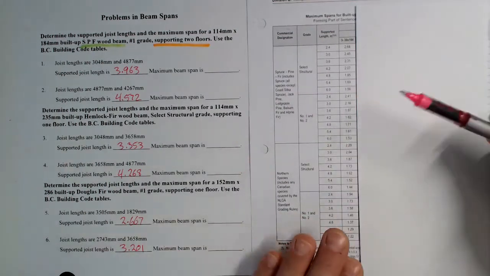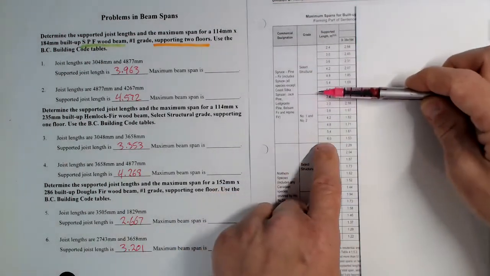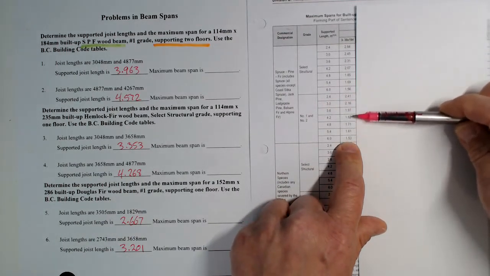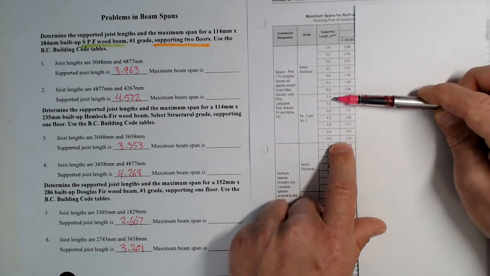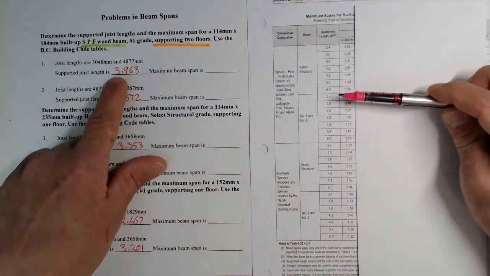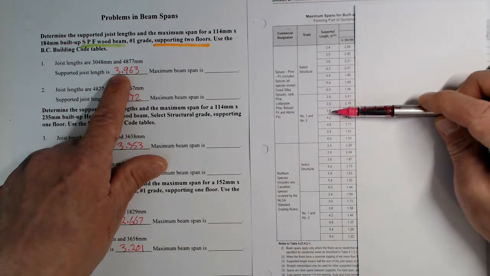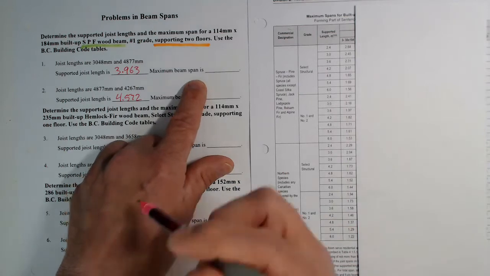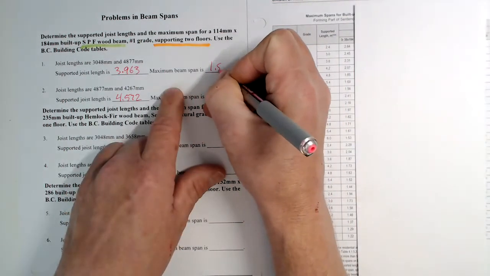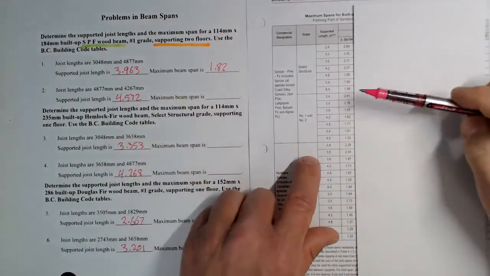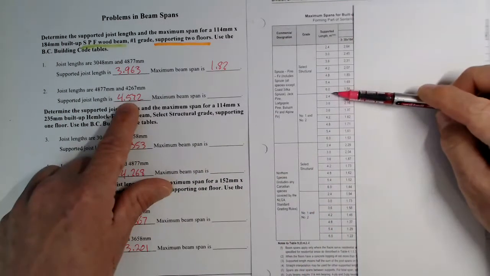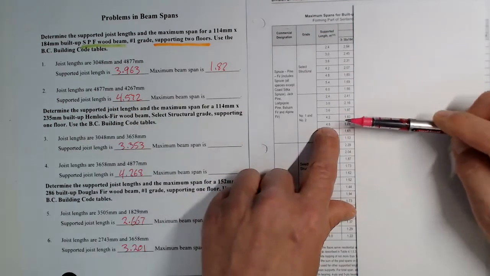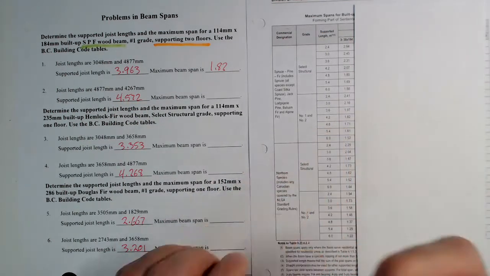All the numbers that I'm going to be using now are going to be in my spruce pine fir number 1, number 2. So these are my available spans, my maximum spans that are available right here. Now I'll match up my tributary width. My first one is a 3.963, which means I'll have to move to a 4.2. So I will select a maximum beam span of 1.82. My next supported length is a 4.572. So 4.2 isn't big enough. We move up to a 4.8. Our maximum beam span is a 1.71.